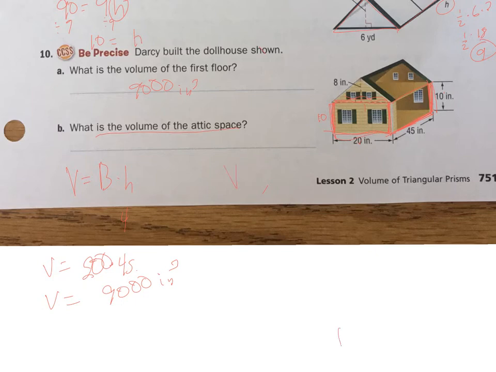We use the same formula, but we have a triangular one now. So to find this, we have to use the area of a triangle. The height is going to be the same. All right, so the height is 45. Now, we have, let's see, the height of this triangle is 8, and the base is 20.